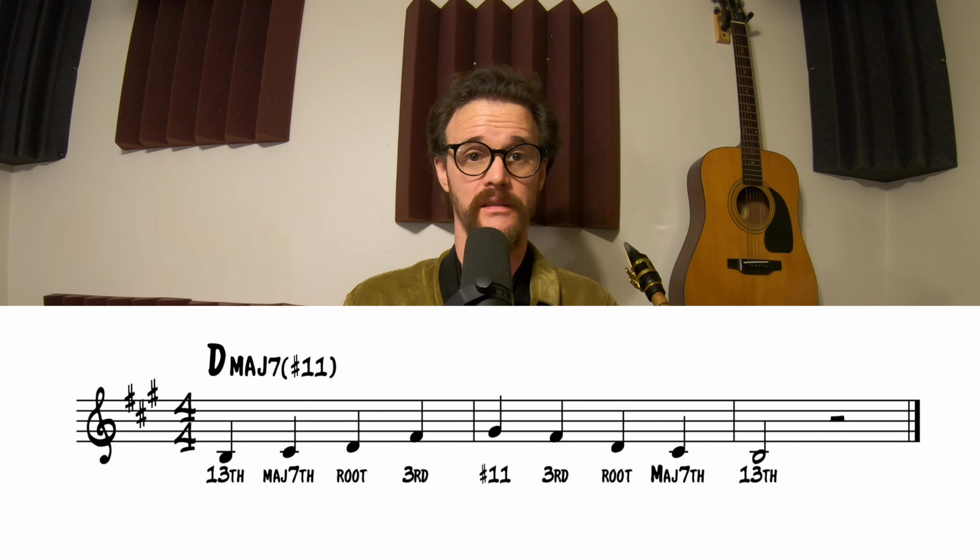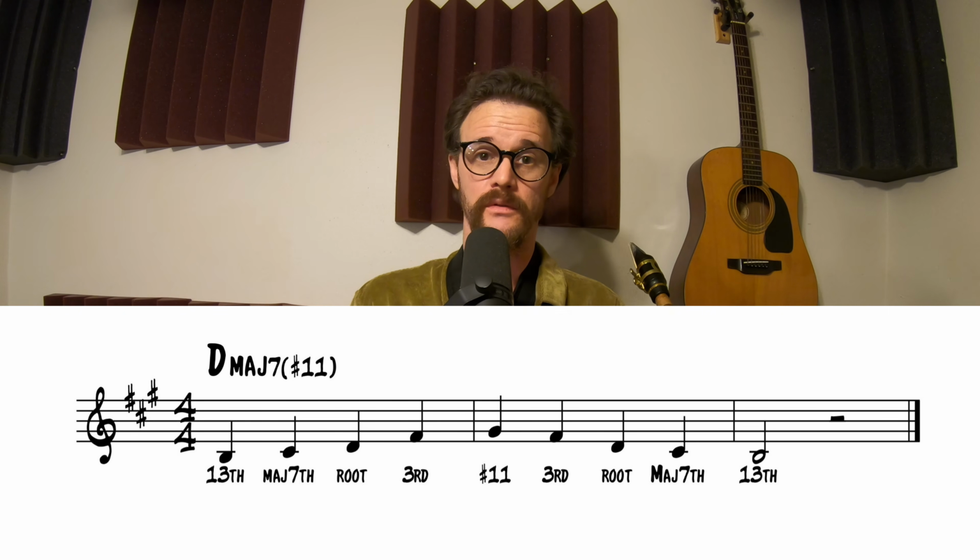We could also work with the scale over a major 7 sharp 11 chord, or any Lydian areas of sound. It has a similar melodic effect as with the Dorian or minor 6 chord that we worked on earlier. Organized in steps, the scale gives us the 13th, major 7th, root, 3rd, and sharp 11 of this chord.